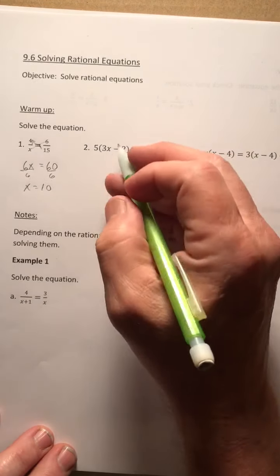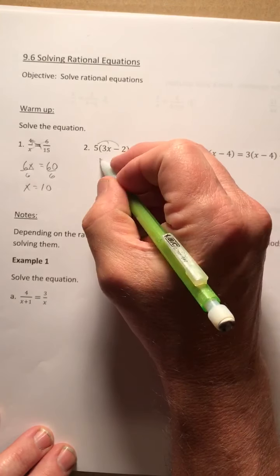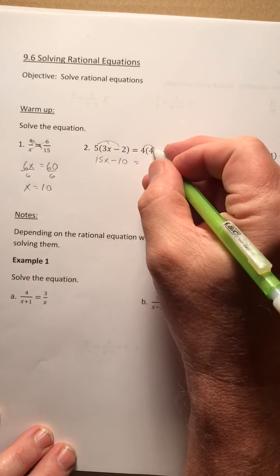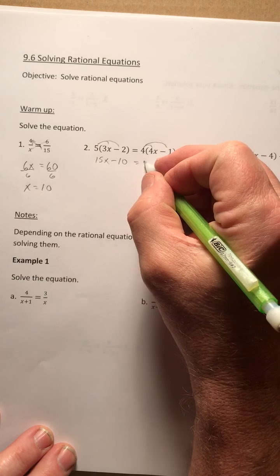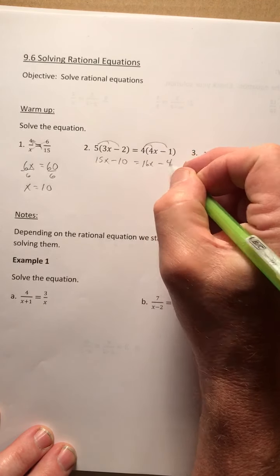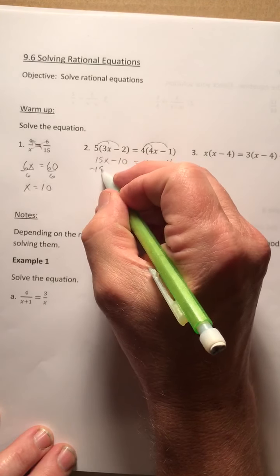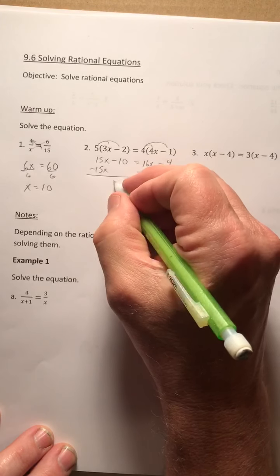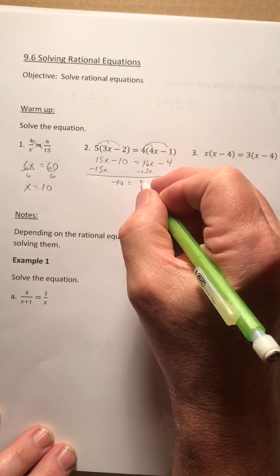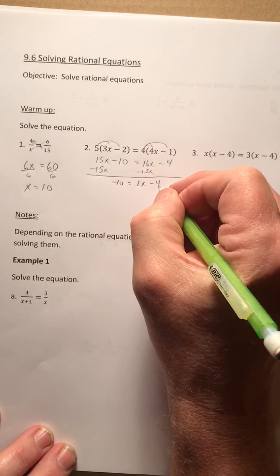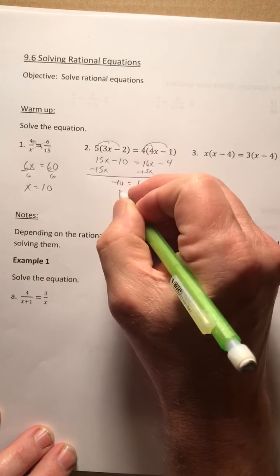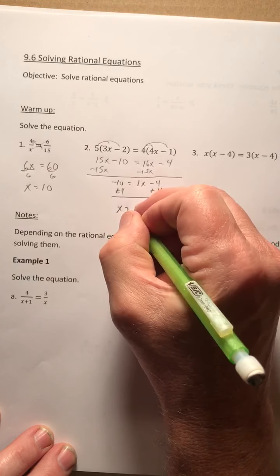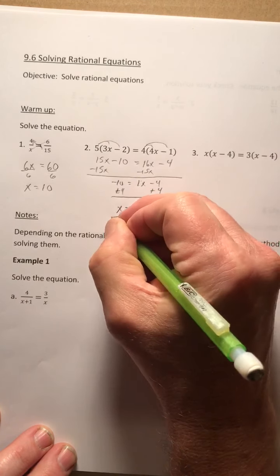All right. Then we got this one. We distribute. So we get 15x minus 10 equals, distribute here, 16x minus 4. Subtract 15x. Subtract 15x. Leaves us with negative 10 equals 1x minus 4. And then we add 4. And we get x equals negative 6.